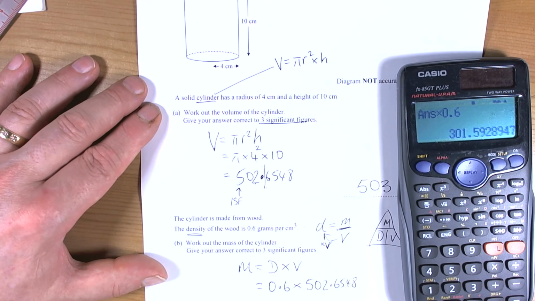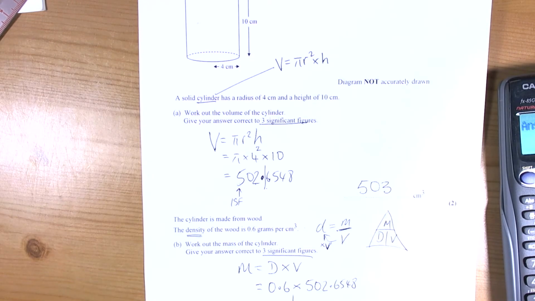We wanted the answer to 3 significant figures, so first significant figure, first non-zero digit, and then count along, so 1, 2, 3. So we're going to cut that, so it's going to be 302 grams.